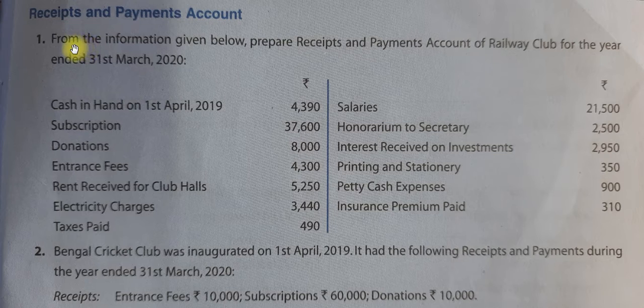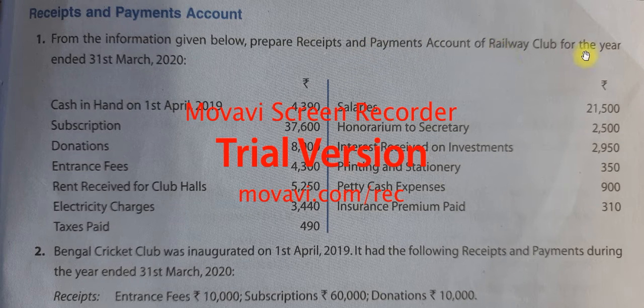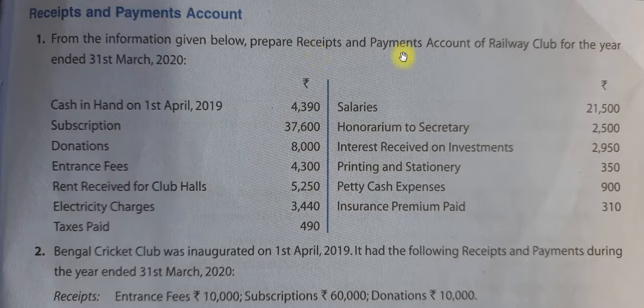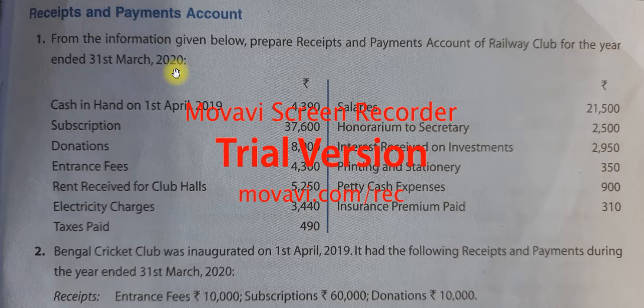Let us start. From the information given below, prepare receipts and payment account of Railway Club for the year ended 31st March 2020. Here you can easily understand that we have to prepare the receipts and payment account for Railway Club, for the year ended 31st March 2020.